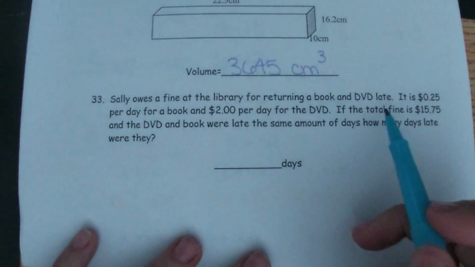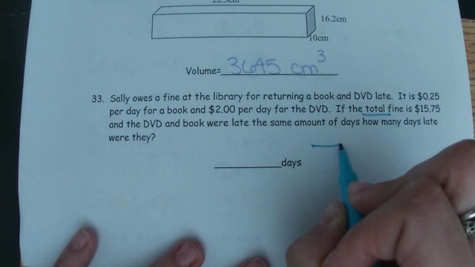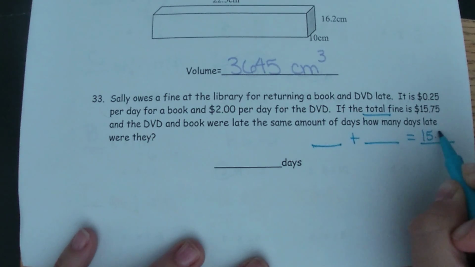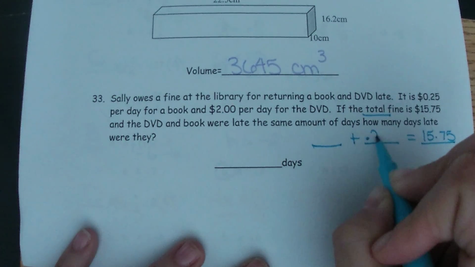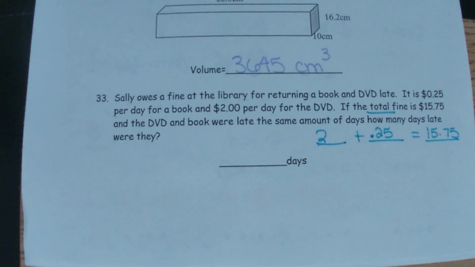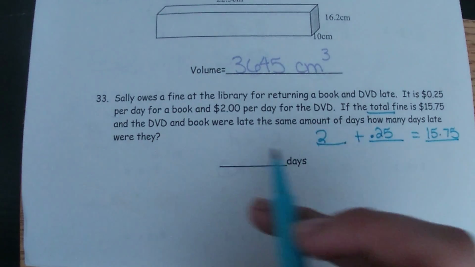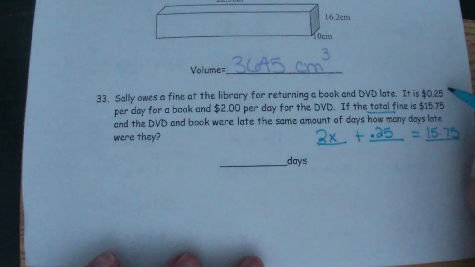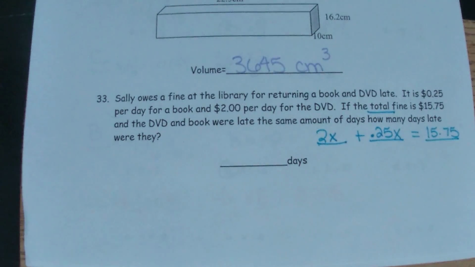Okay, number 33, we have a total story problem, so we should be doing blank plus blank equals blank, where our total is $15.75. We have 25 cents, and we have $2. Okay, we're looking for the number of days, so anything that's happening per day should get a variable. So it's $2 per day, so that gets a variable. It's 25 cents per day, so that gets a variable.